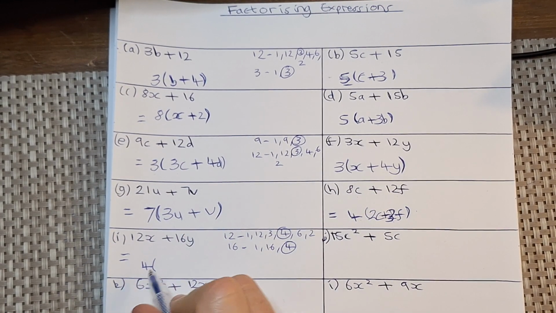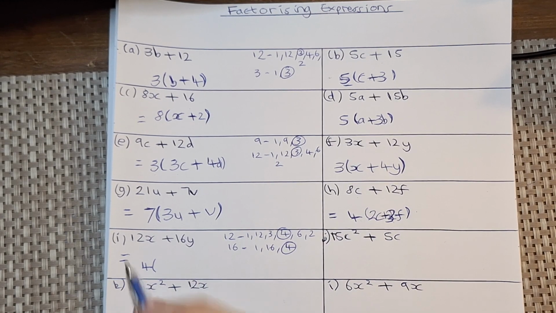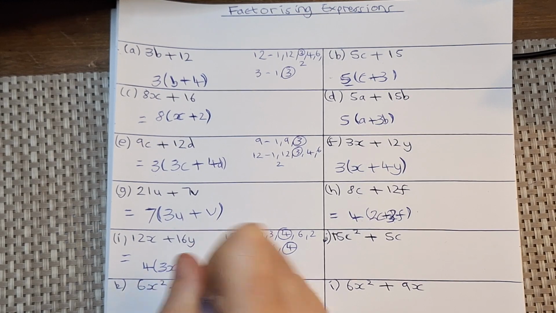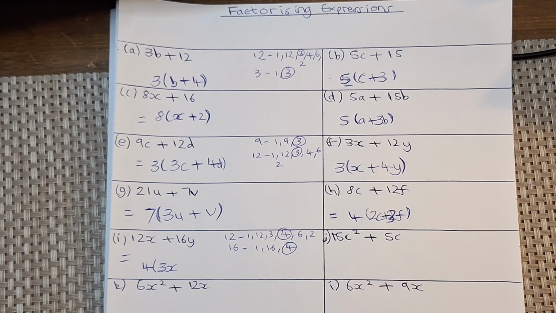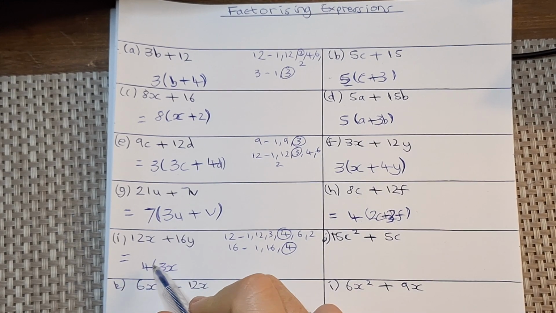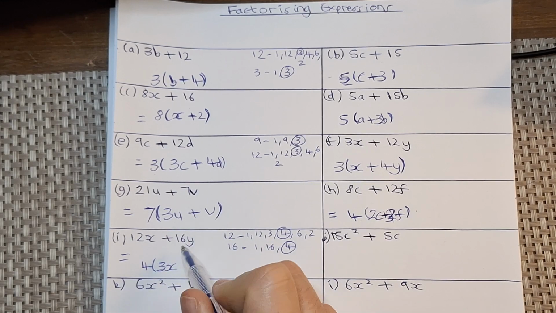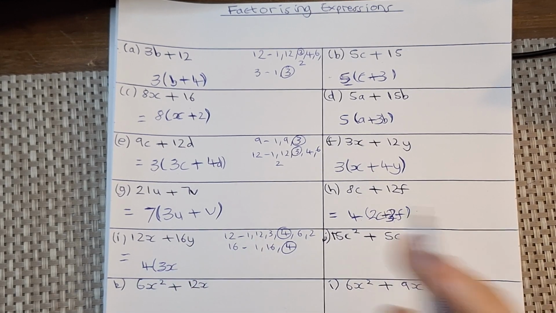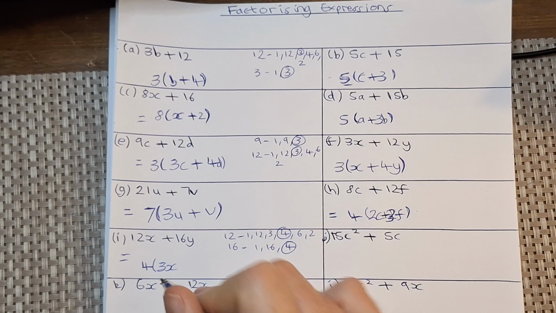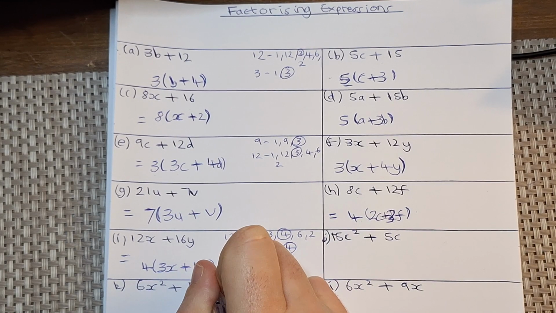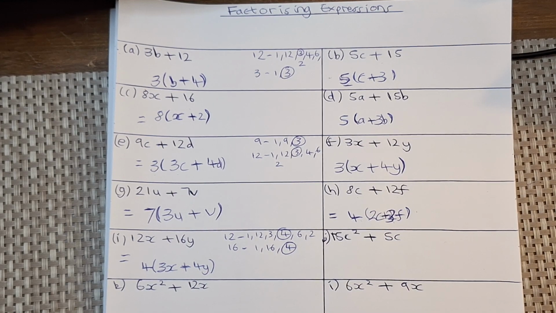And then what do we have to multiply 4 by to get 12x? 4 times 3x is 12x. What do we have to multiply 4 by to get 16y? 4 times 4y equals 16y.